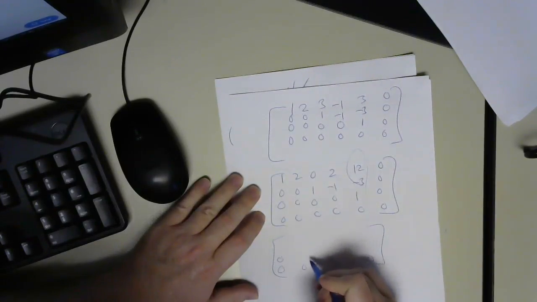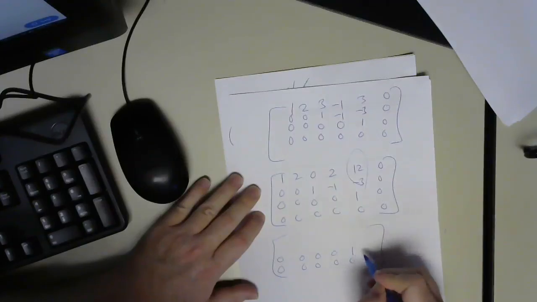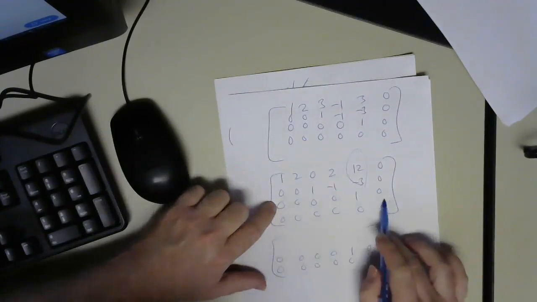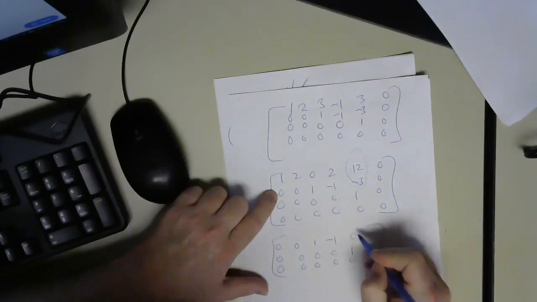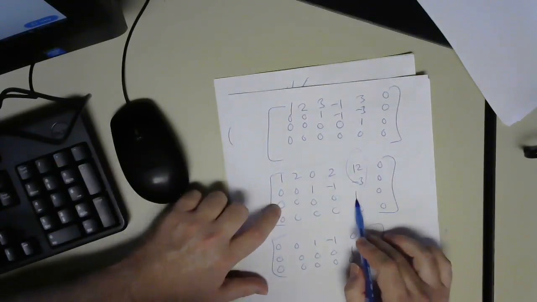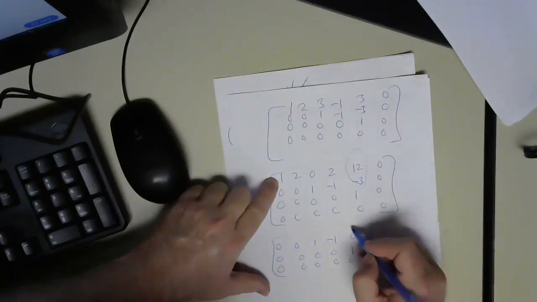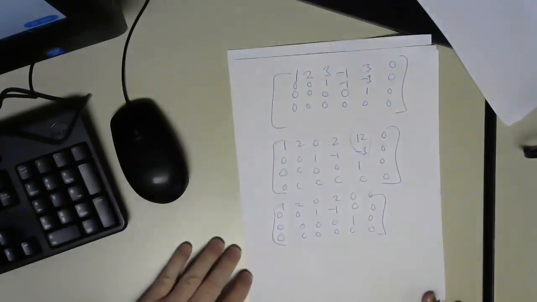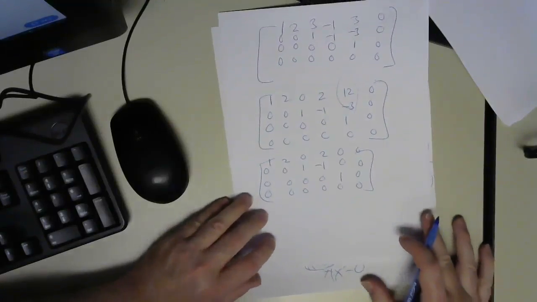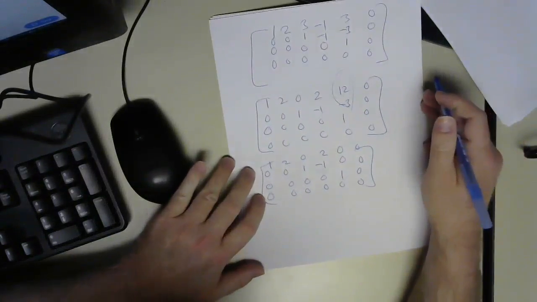I think this is easier than or faster than using a calculator. Sometimes it is. 3 times this plus that. And then -12 times this plus this. That'll make that a 0. But it won't change the other elements. All right. And we've done this trick before, but it's a good review. So the only thing that was really different was that row space idea.